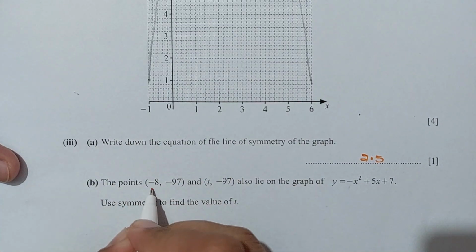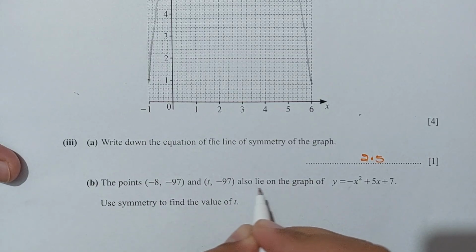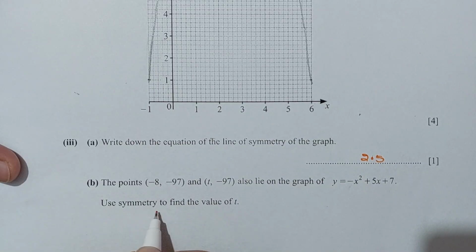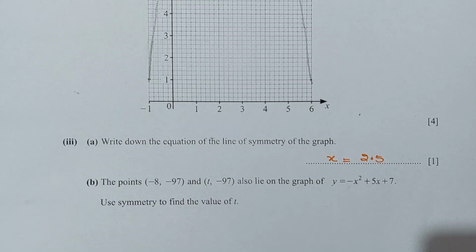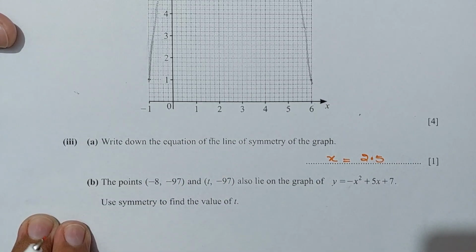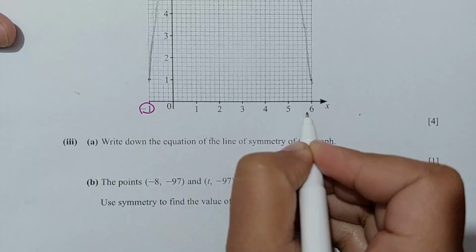Part B, the points (-8, -97) and (t, -97) also lie on the graph of this equation. Use symmetry to find the value of t. Okay, so let me use the answer of A for doing the B part. First we have to visualize the situation that we have -1 and 6.